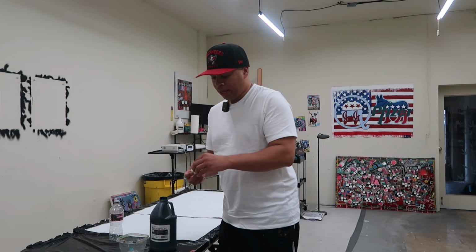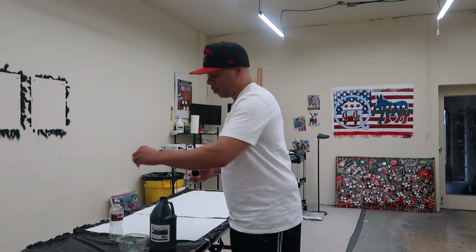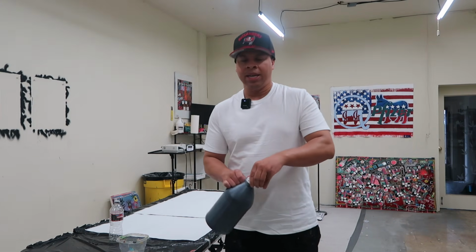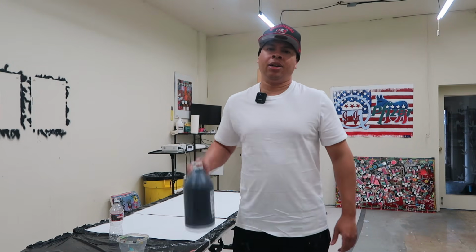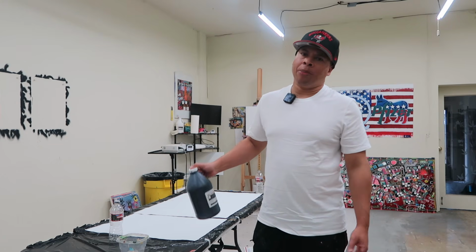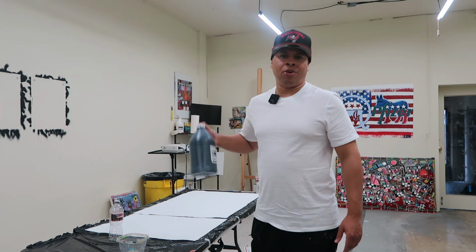Only if people knew, this is how gallery artists work as well. You just think that because they have a price tag on there for $10,000-$20,000 that they're not doing cheap methods. They are. Everybody is, especially if it's like a production of art.